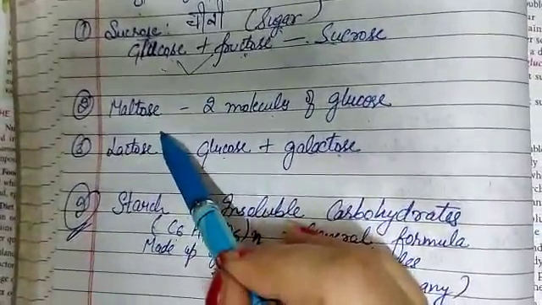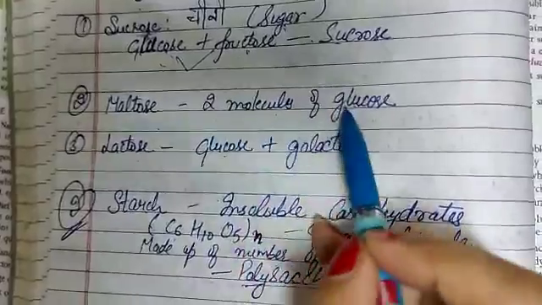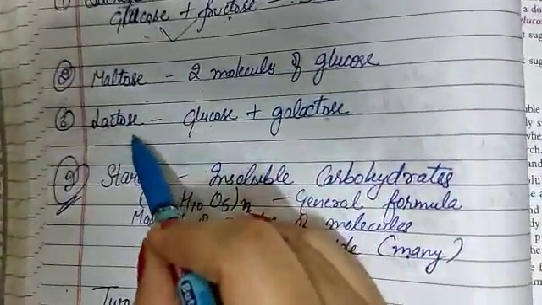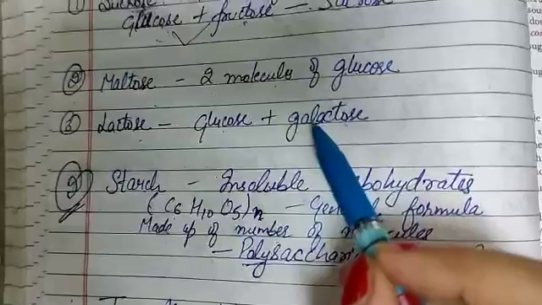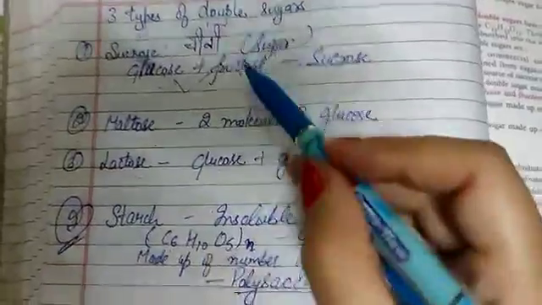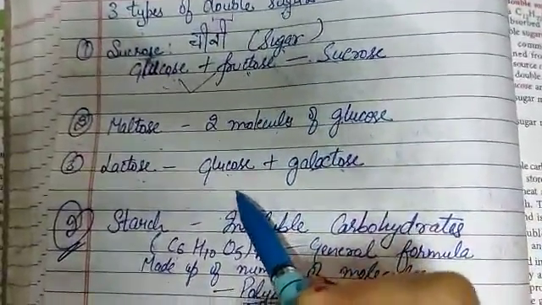Next we have maltose. It is made up of 2 molecules of glucose. Third is lactose, that is made up of glucose and galactose. These are the 3 types of double sugars.